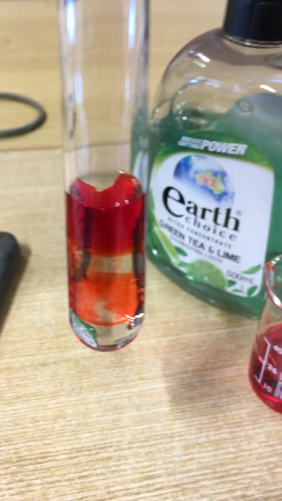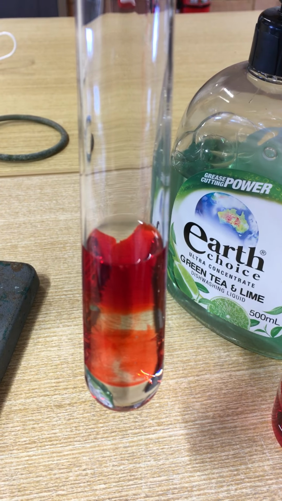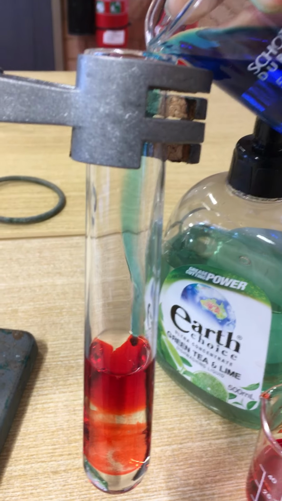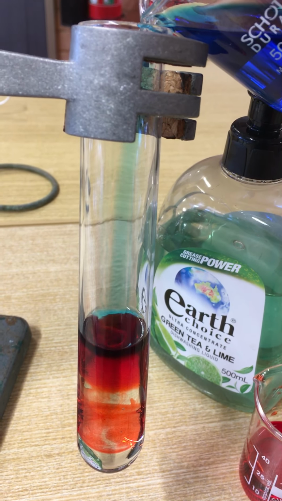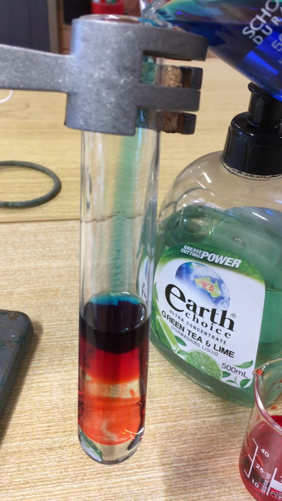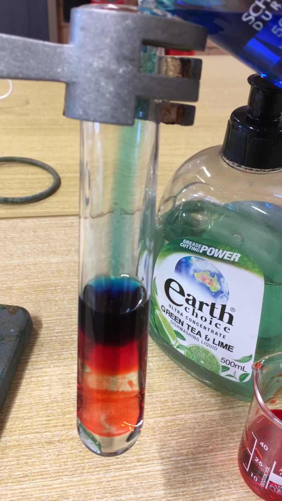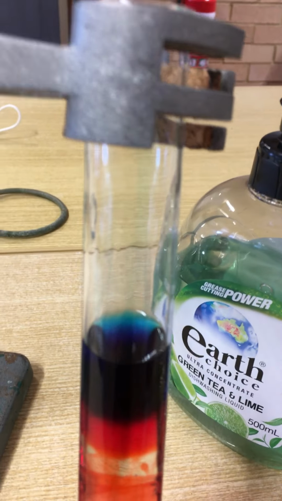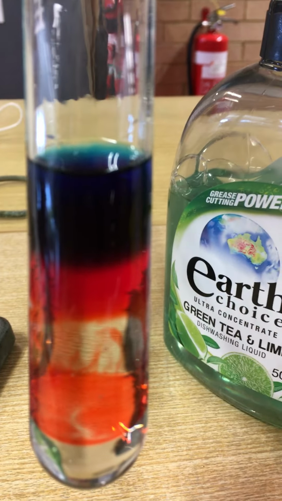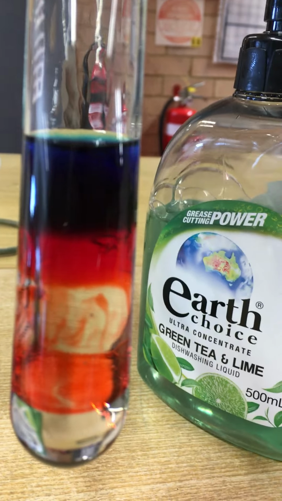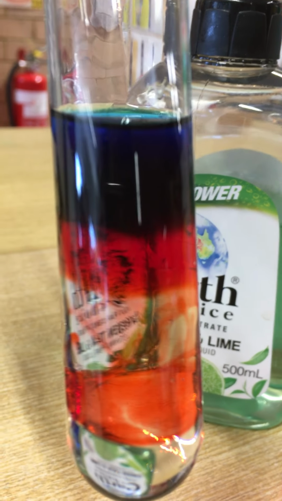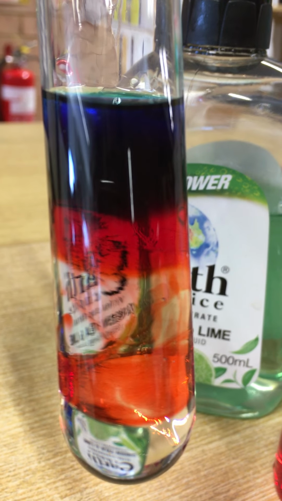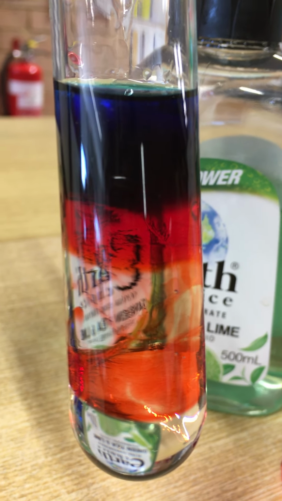Let's try and see where the meths wants to sit. Now the meths is sitting above the water layer, so the meths is less dense than the water.